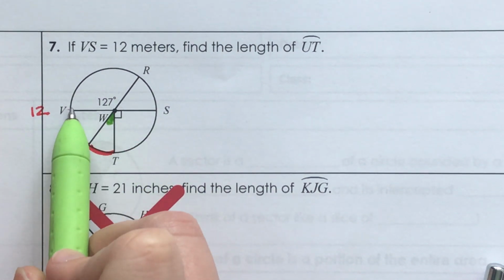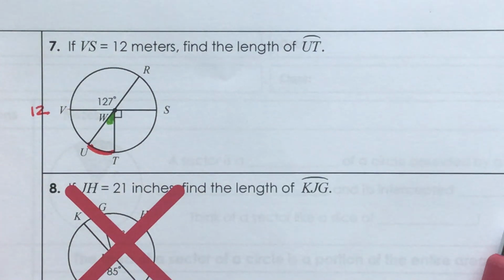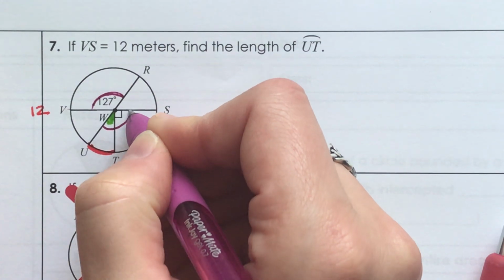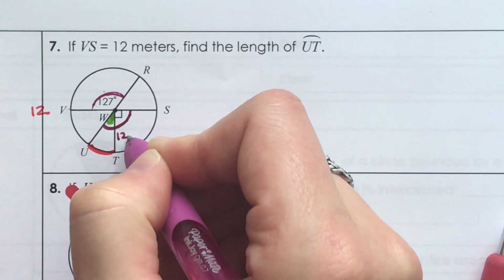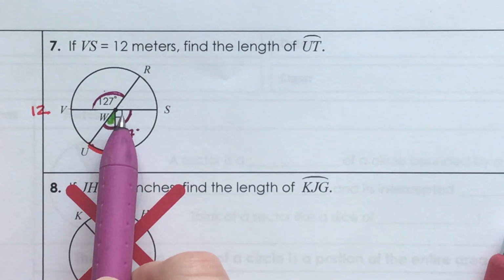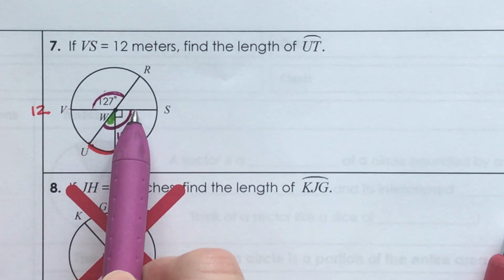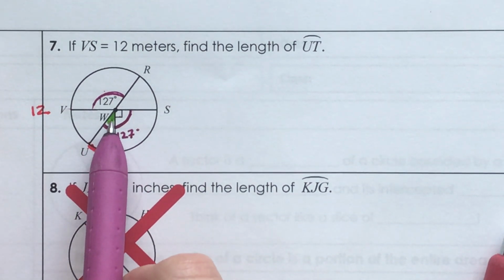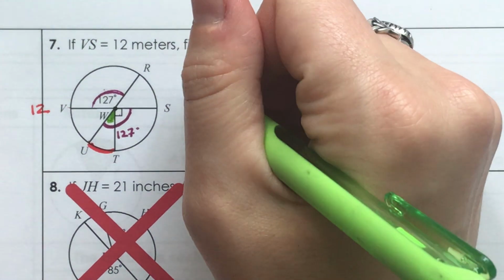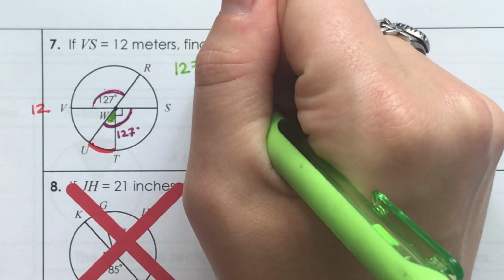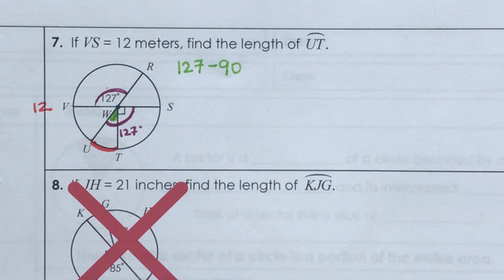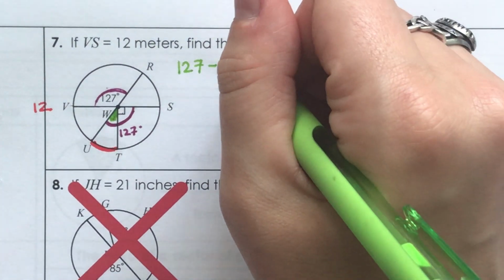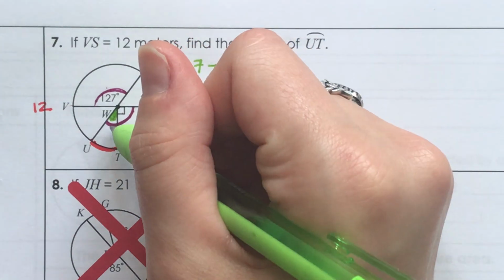is a straight line. I also know that if you were to look, this angle right here is 127. Its vertical angle is right here. These are both 127. I know that there's a 90-degree angle right here. 90 degrees of the 127s are already being used, so to figure out what this small green piece is over here, I'm going to take 127 and I'm going to subtract 90 from it. Because if I do that, I'm going to get what's left over, this small green piece. And this small green piece is 37 degrees.